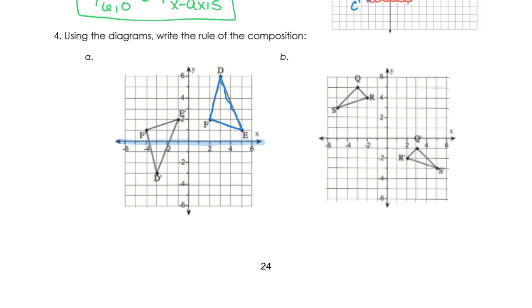So F is right now 2 units above, so F prime will go 2 units below. E is 1 unit above, so 1 unit below. And D is 1, 2, 3, 4, 5, 6, right at the bottom. And if I connect, I can kind of see the middle image here. And before I forget what I did, I'm going to go ahead and write it down. So first thing I did was a reflection over the x-axis. And now I'm going to go ahead and do a translation.